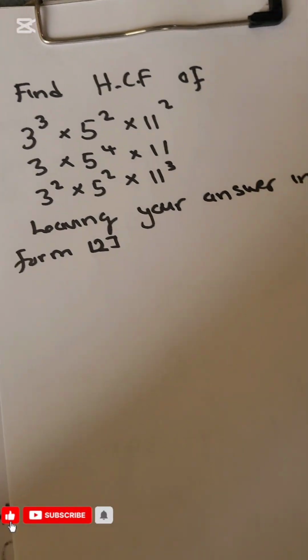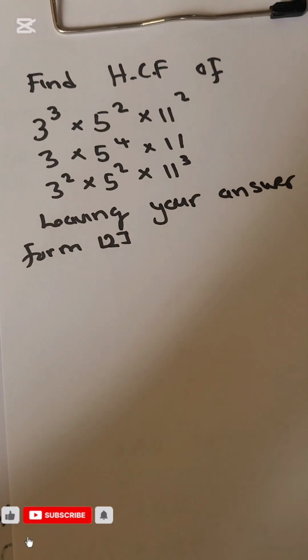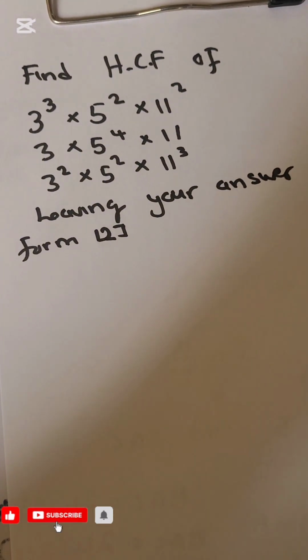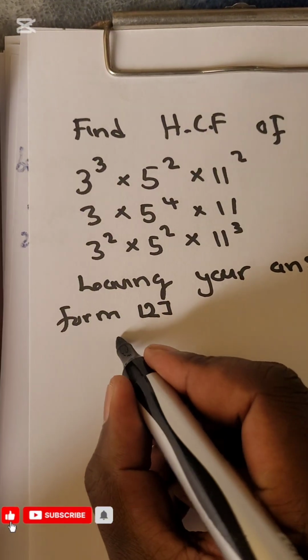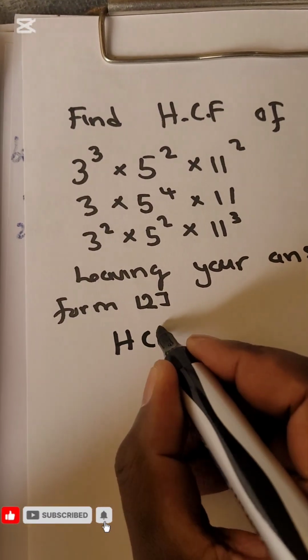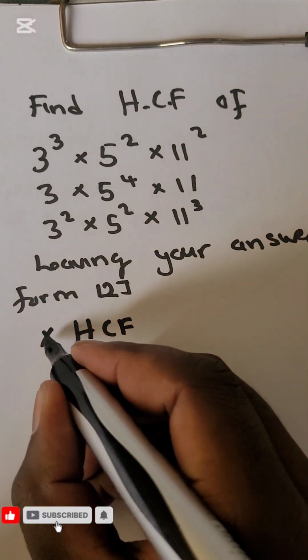So let's try to find the HCF. These are very important notes.